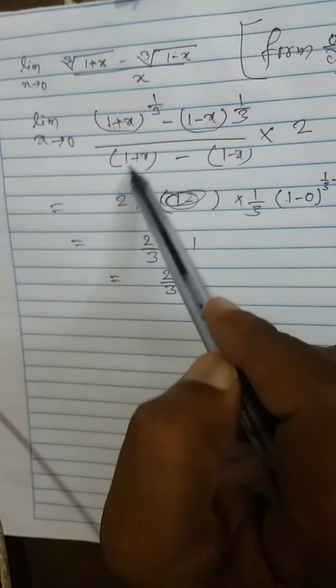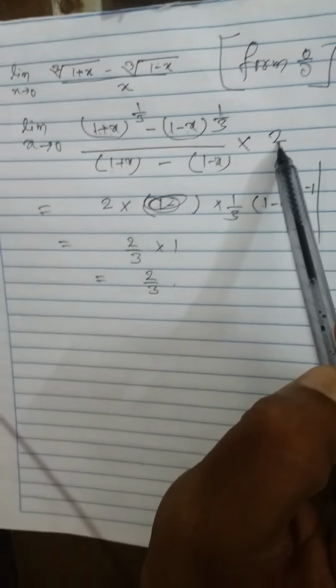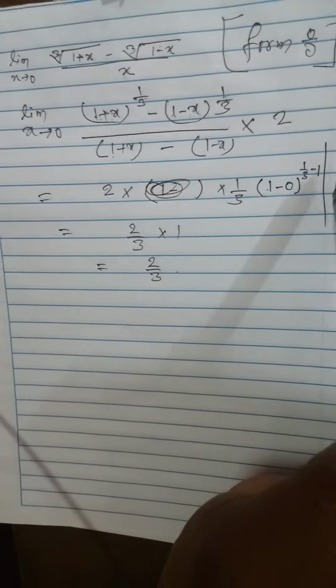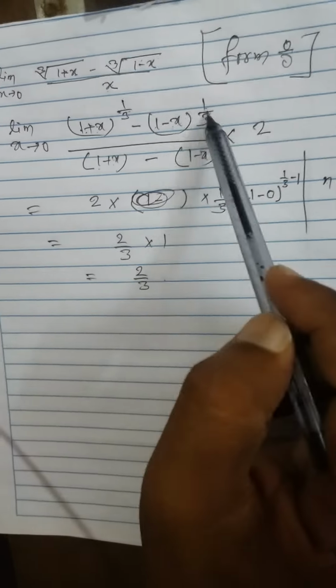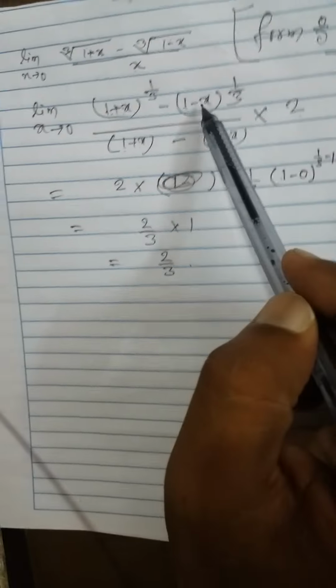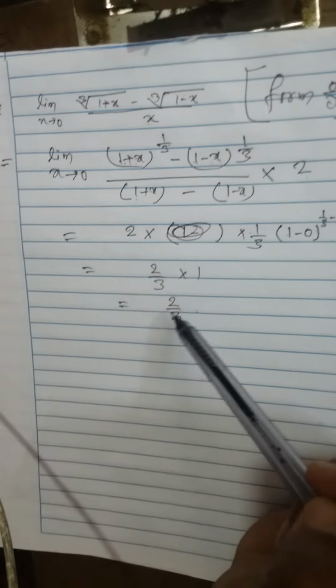If you do so, it becomes 2x, but in the question it was x, so to balance it we have multiplied by 2. We have applied the formula here, 2 as it is. The formula is n a to the power n minus 1, where n is the power 1 upon 3, and a is the second one, and substituted x equal to 0 into the power 1 upon 3 minus 1. Simplified it and got the answer 2 upon 3.